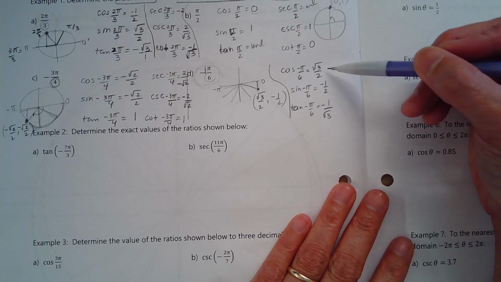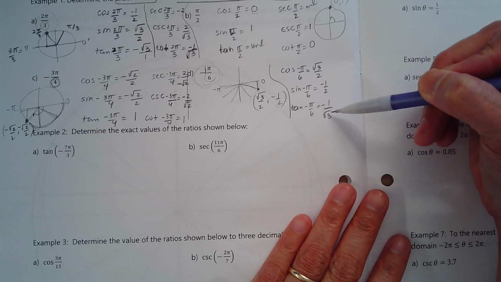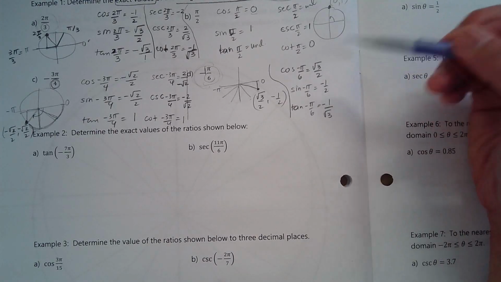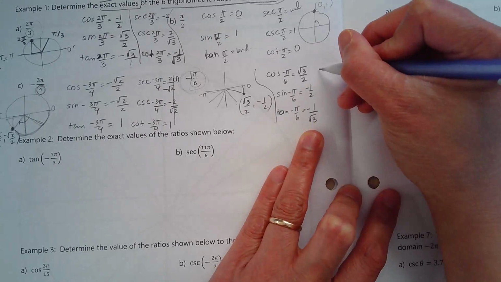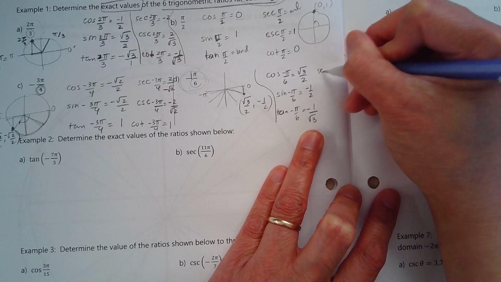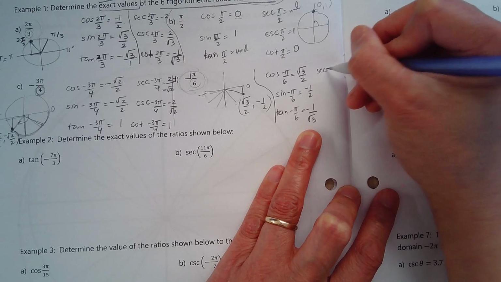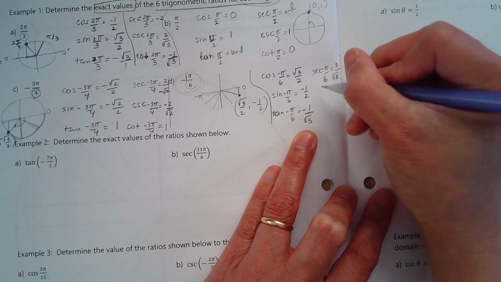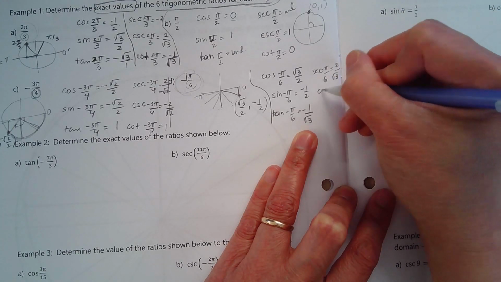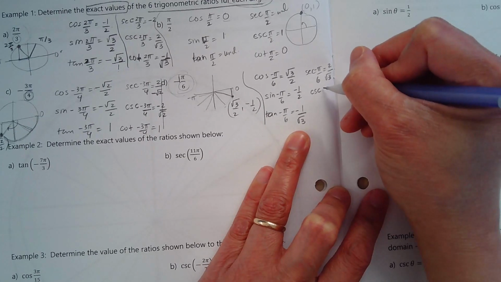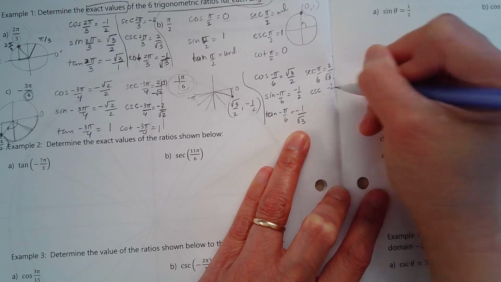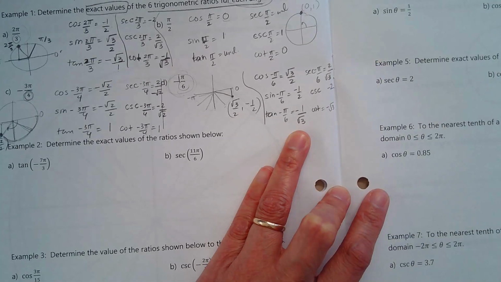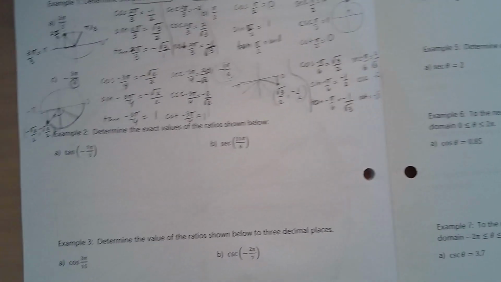Okay, so I got root 3 over 2, negative 1/2, negative 1 over root 3. Thank you, I didn't forget the root 3. Is everybody okay? And then secant, cosecant is negative 2, and cotangent is negative root 3. Awesome. You're too good. Okay.